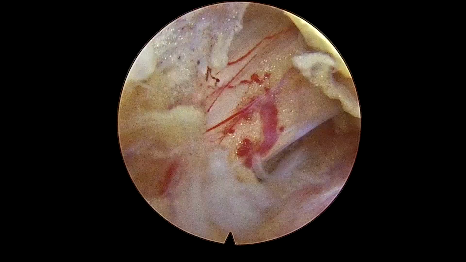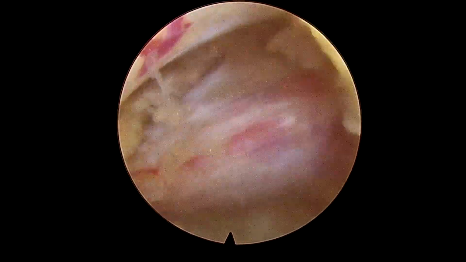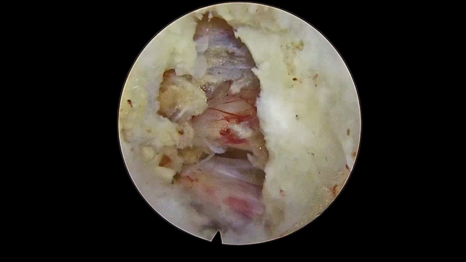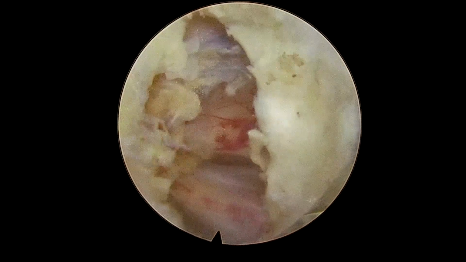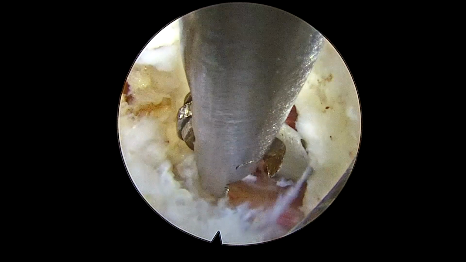Now you can see the overview here. The root is completely decompressed. You can see this is the flavum window which we have created. It is not more than 6 to 8 millimeters of window which we have created for the entire surgery. This was the flavum incision we used. It is not more than around 6 to 8 millimeters of the flavum which we have removed to get access to the epidural space.